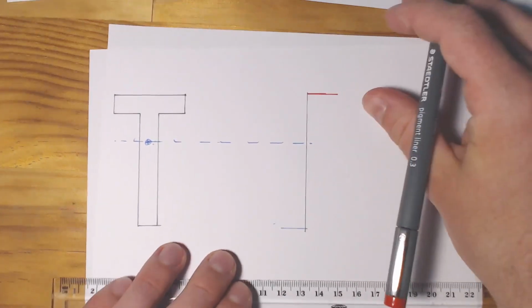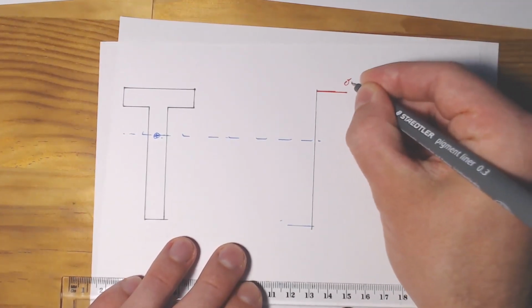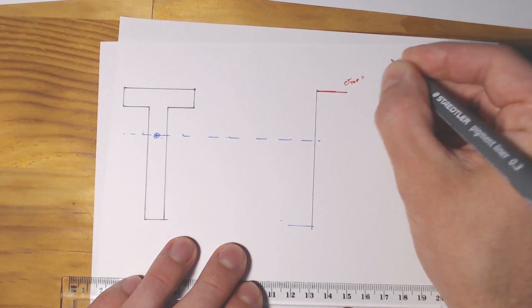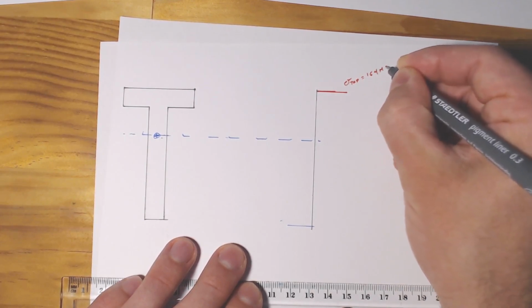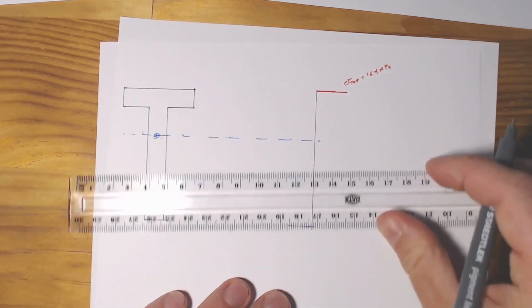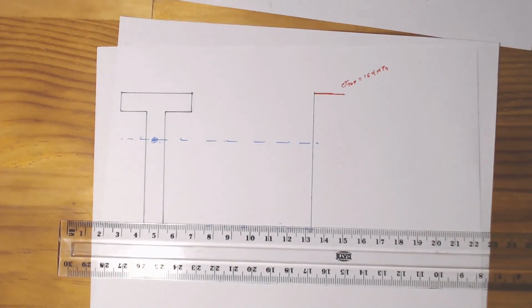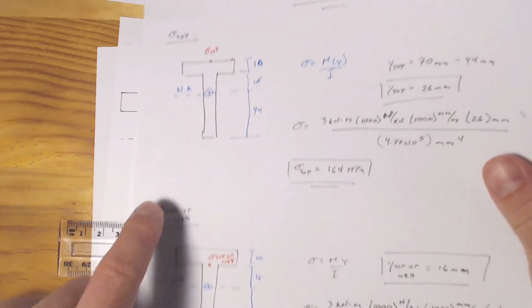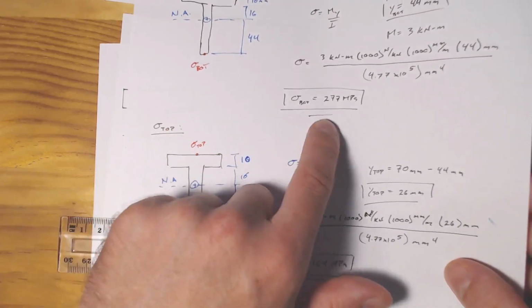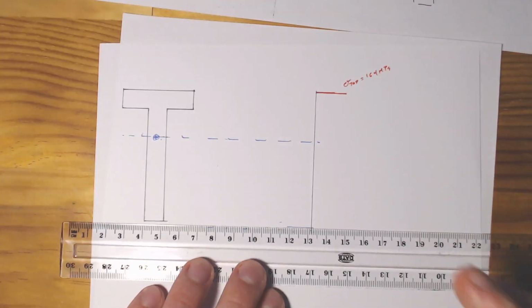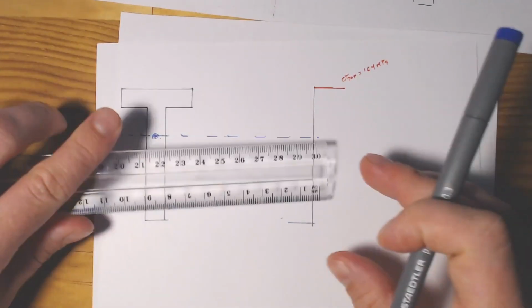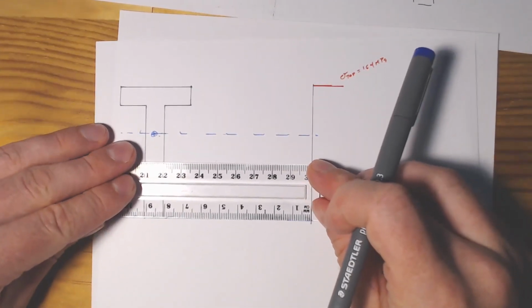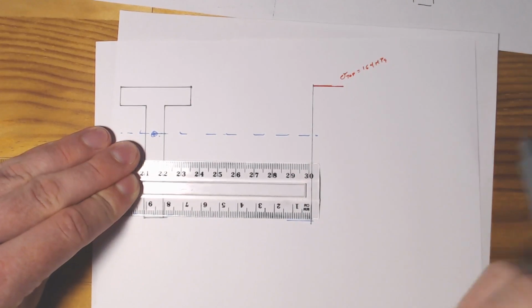So this is going to be sigma top equal to 164 megapascals. Our stress at the bottom is going to be 277 megapascals. So go ahead and bring this over.